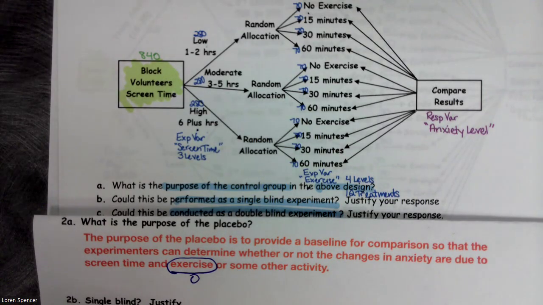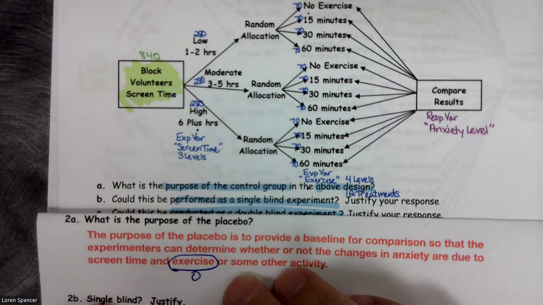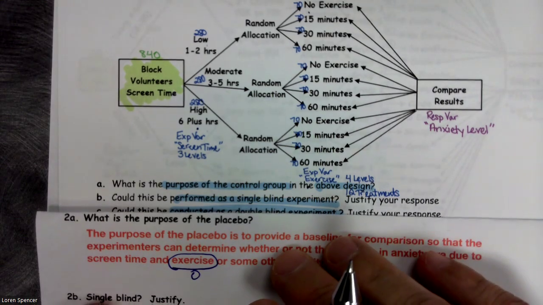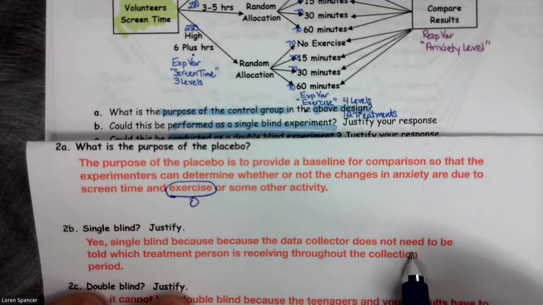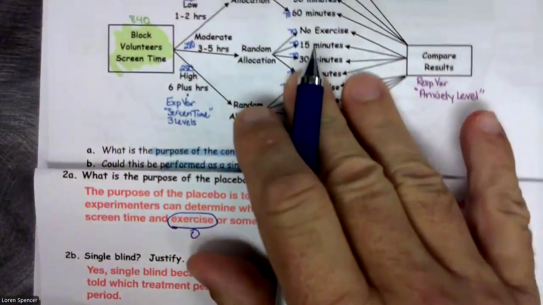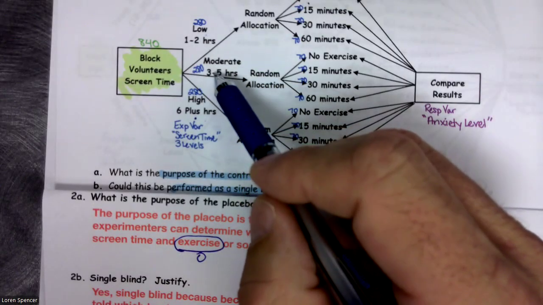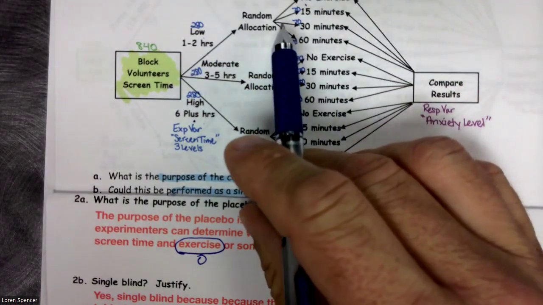The next question: could this be performed as a single blind experiment? I'm going to say yes, it could be, because there's no reason the experimenter or the data collector would have to know how much screen time or exercise you had. Yes, single blind, because the data collector does not need to be told which treatment a person is receiving throughout the collection. The data collector would not have to know that I use the screen a little, some, or a lot, and they wouldn't have to know how much I exercised.